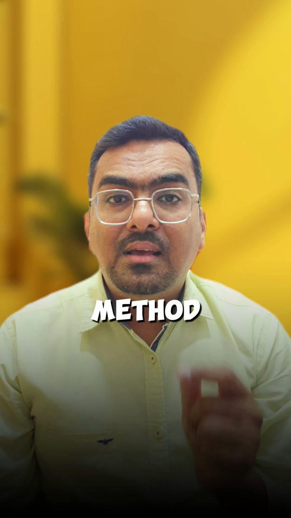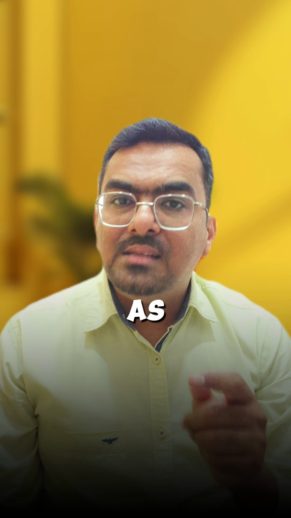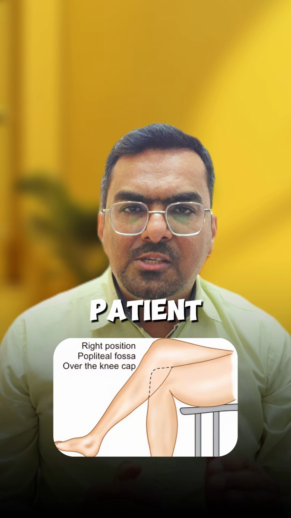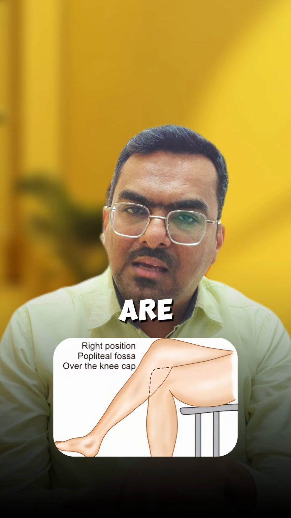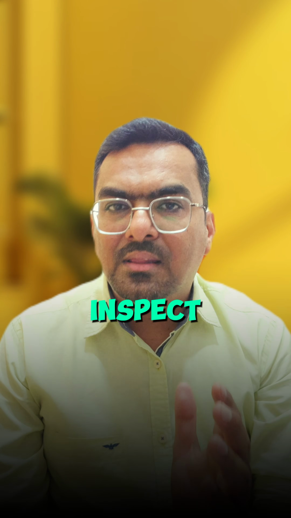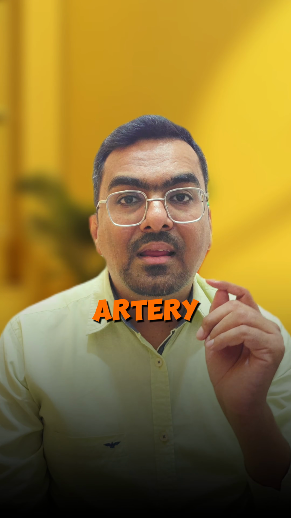Another very useful method is the Fusyk test. It is also called the cross leg test. The patient sits with the legs crossed and we have to inspect the leg. Pulsatile movement of the leg suggests that the popliteal artery is normal.